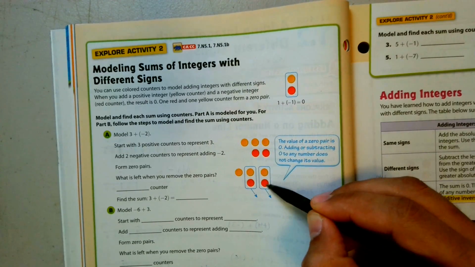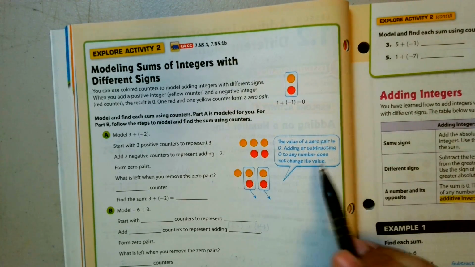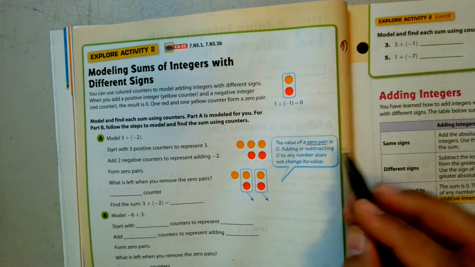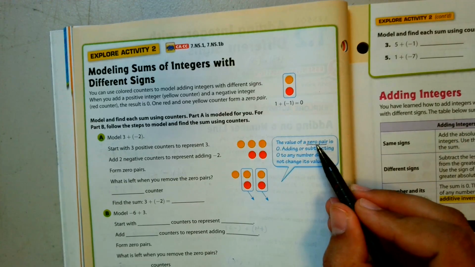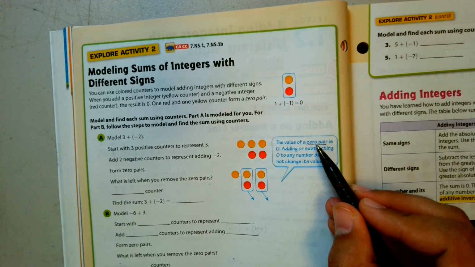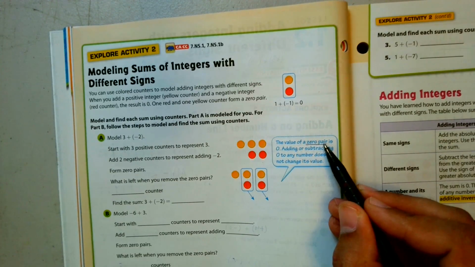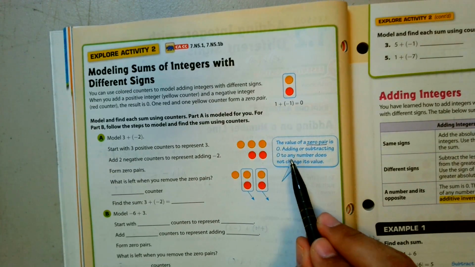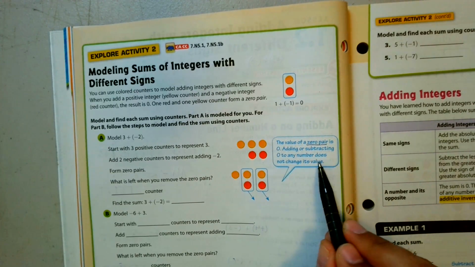A positive and a negative cancel each other out. So when it says the value of a zero pair, they're talking about a positive and a negative canceling each other out. A zero pair is 0. Adding or subtracting 0 to any number does not change its value.